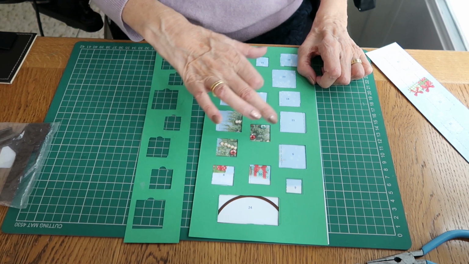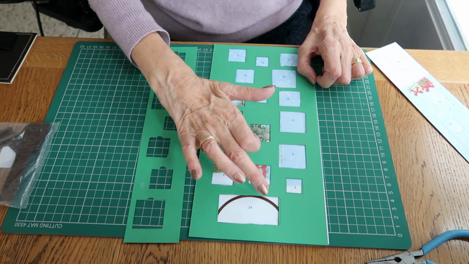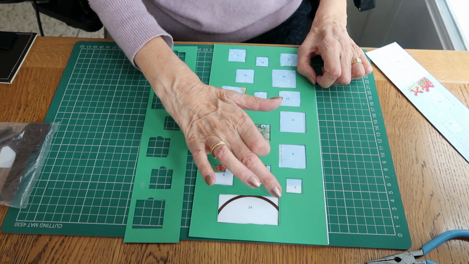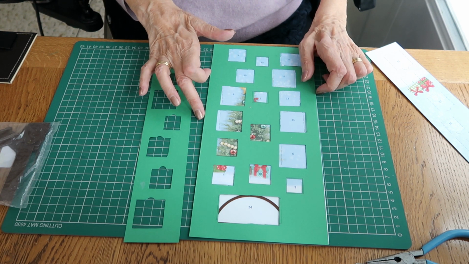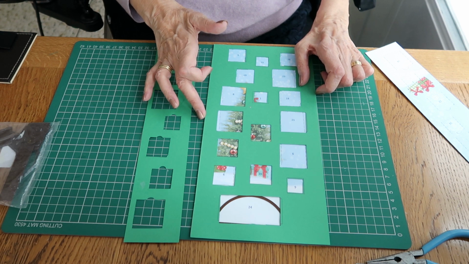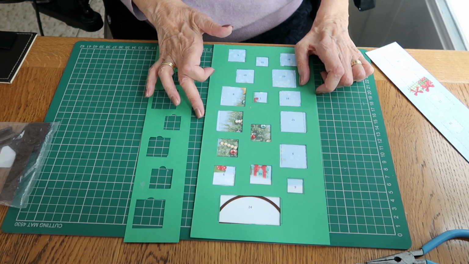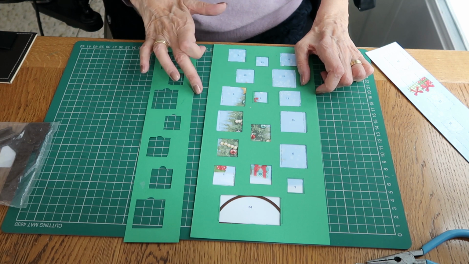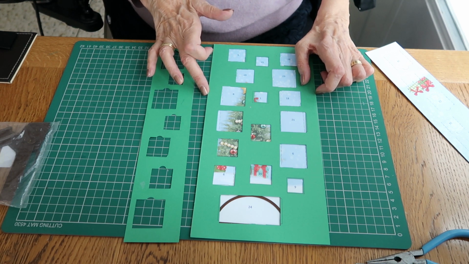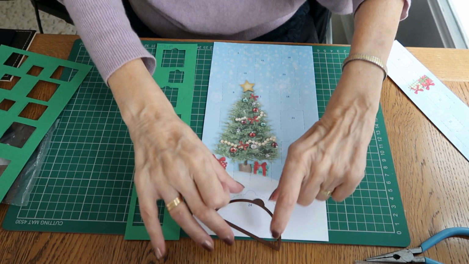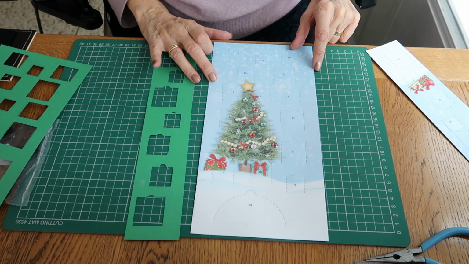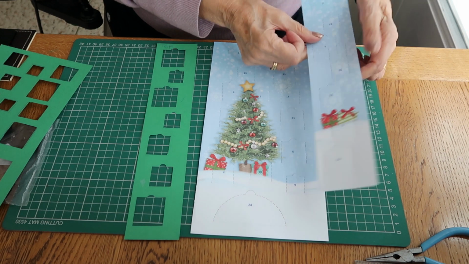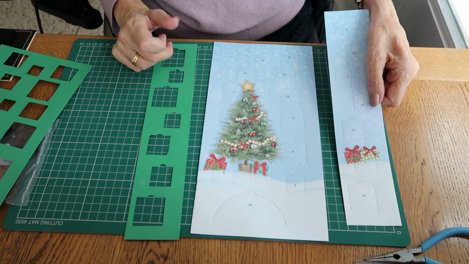And you can do the same with the other dies, and then use some low tack tape to keep the dies in place and run them through the Big Shot. I tend to do one at a time, but there's no earthly reason why you can't do several at once. Once you've finished, you end up with your dies cut out in the right places, and I did the same on the other side as well.